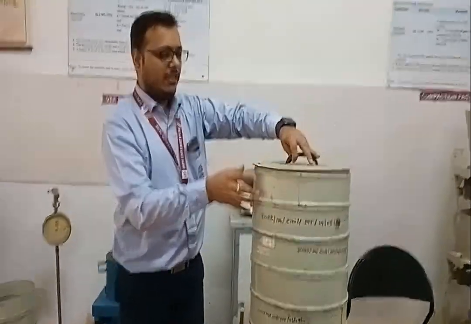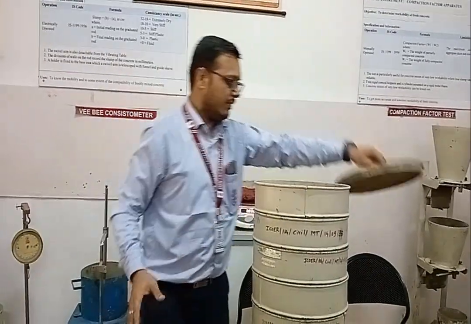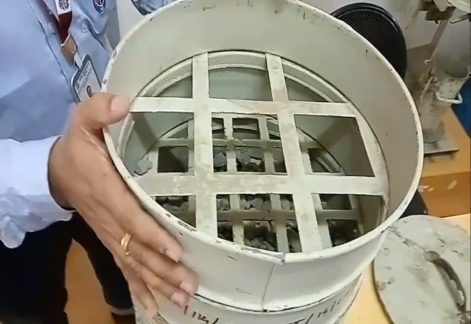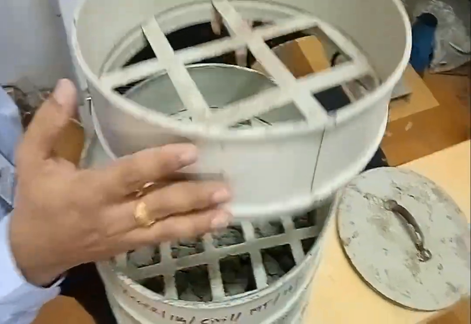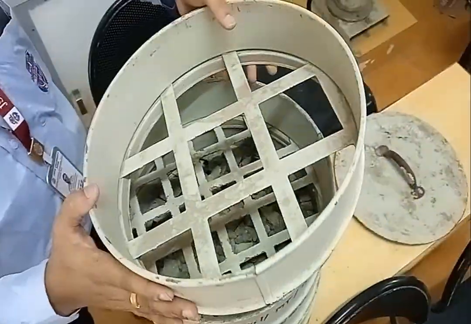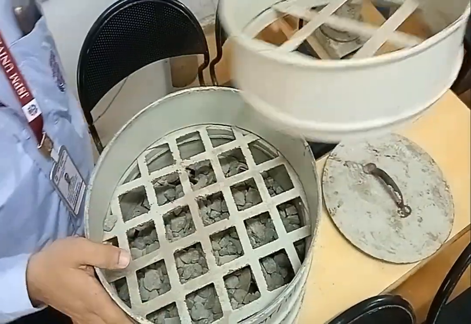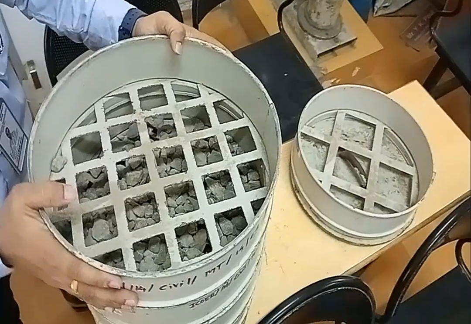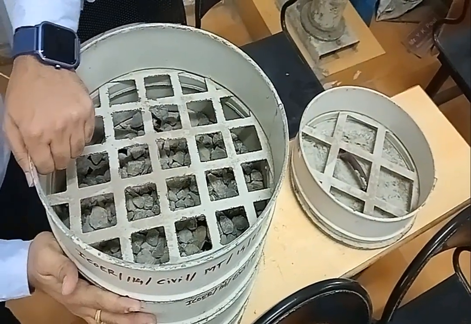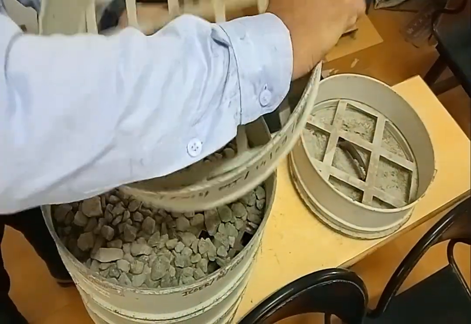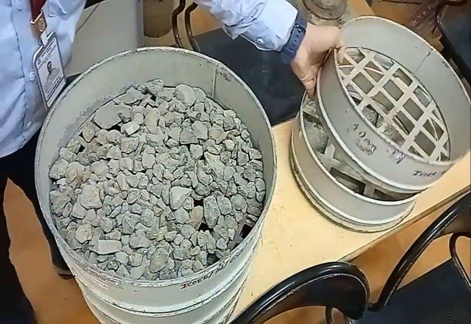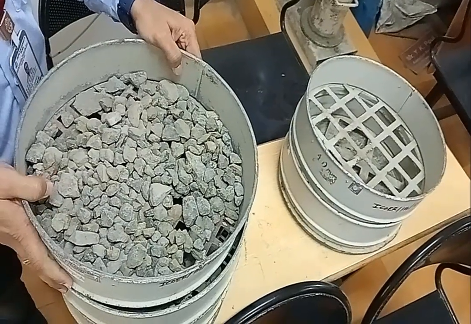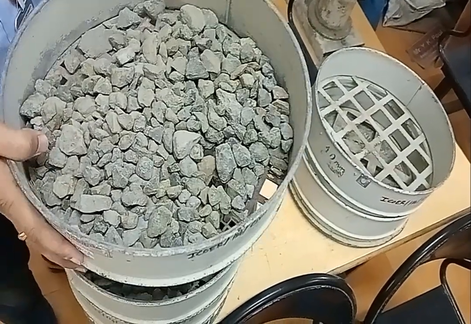So now you will see, first I will remove the lid, then I will remove the 80 mm sieve. So you will see there is none of the aggregate in the 80 mm sieve. Even in the 40 mm we will not find the aggregates. So in the 20 mm, we will see a lot of aggregates are there.